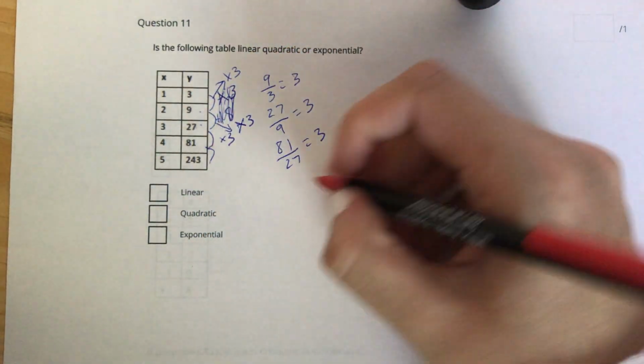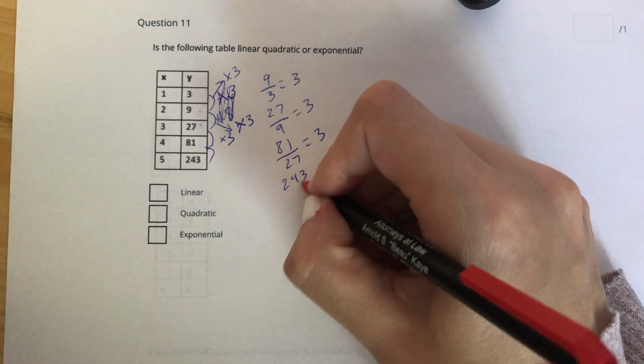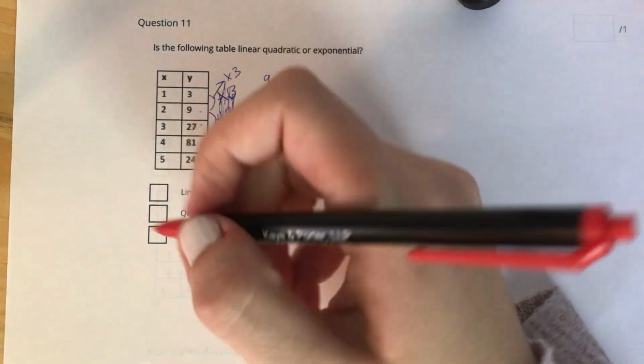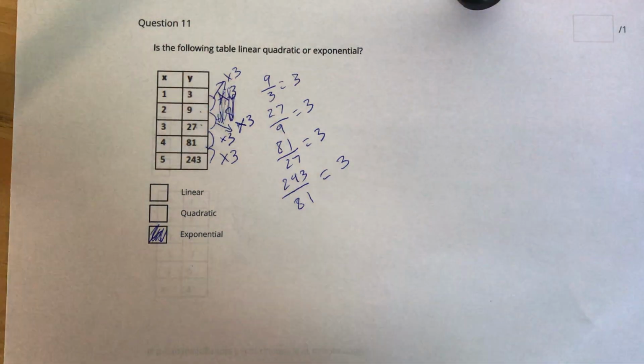This one's kind of hard to tell, but you can put that in your calculator. 243 divided by 81 is 3. So we know we are multiplying by the same amount. If we're multiplying by the same amount, we know that it's exponential. All right, and that's it.